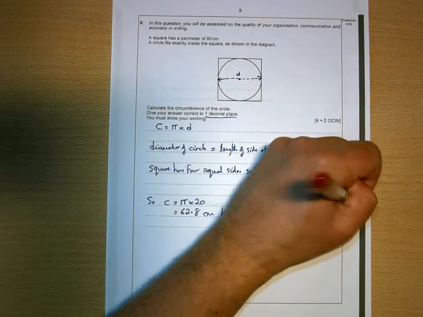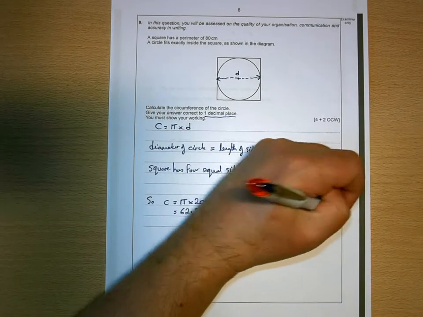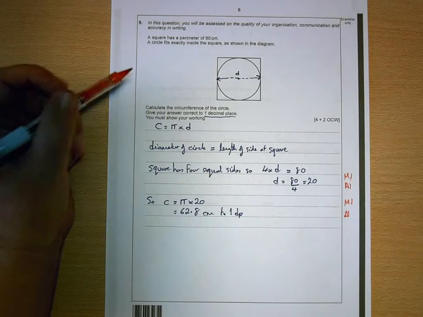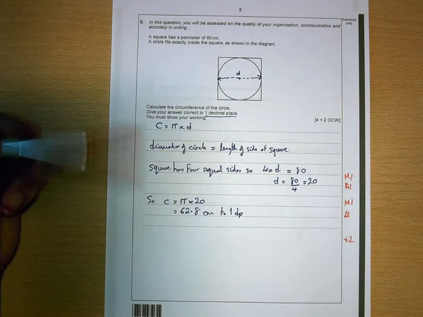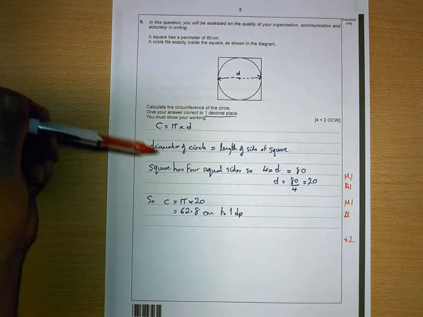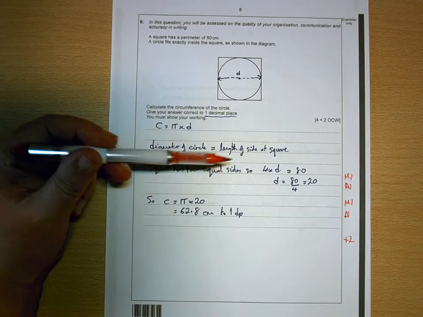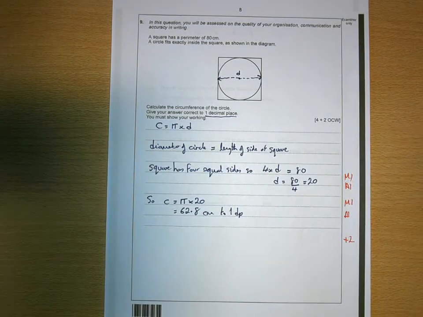There's a method mark for pi times 20 and an answer mark for 62.8, and then the other 2 are for laying out your work in an organized fashion, explaining what you're doing, followed by the maths, moving from there.